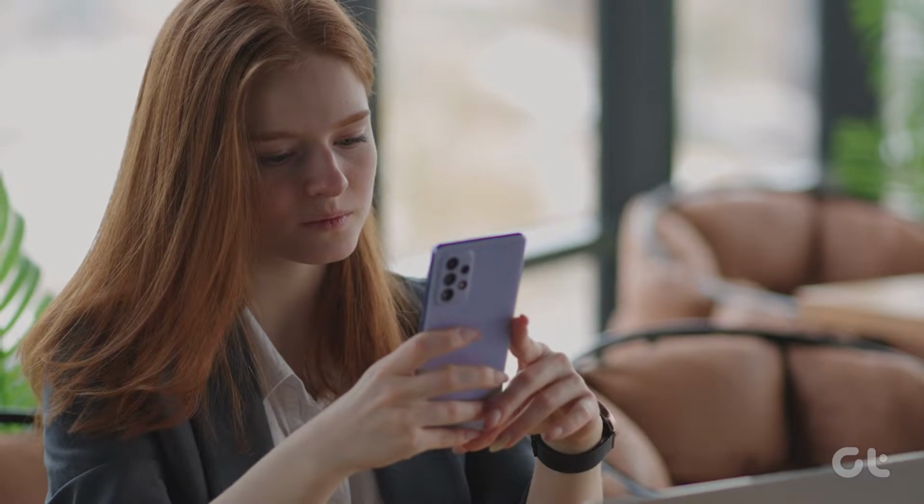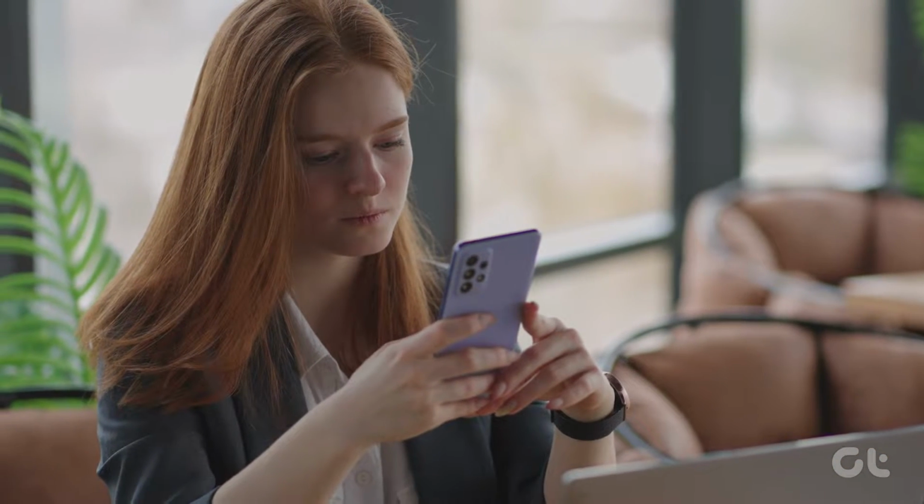Thinking about setting up a WhatsApp business account? In this video, we'll provide you with the step-by-step guide. Let's jump right in.